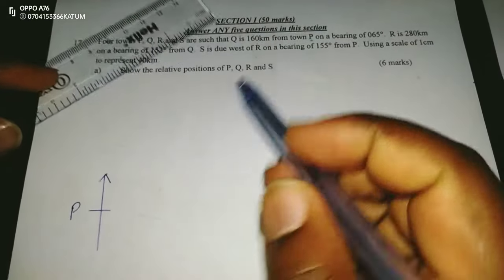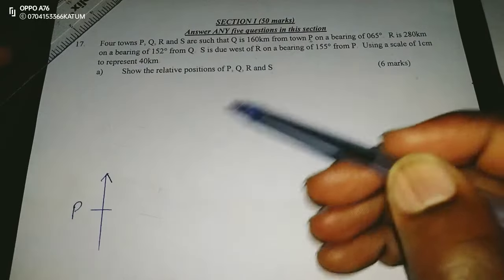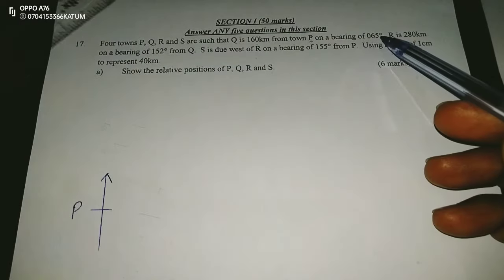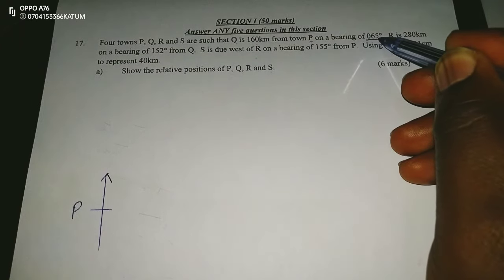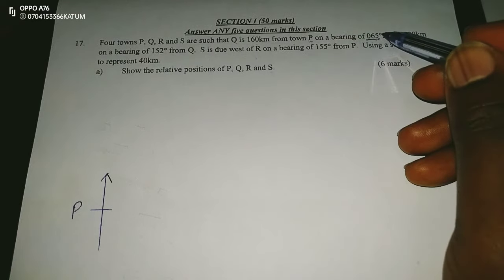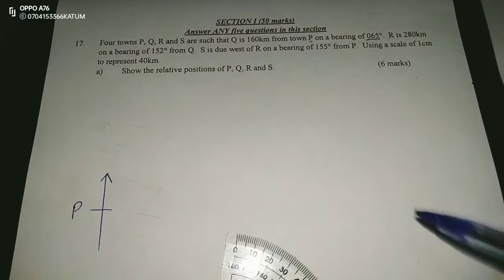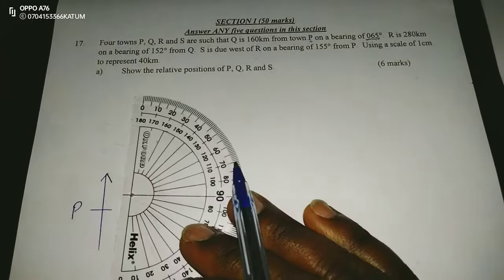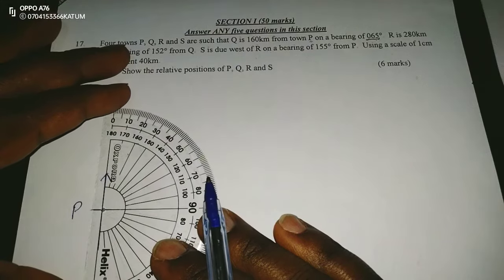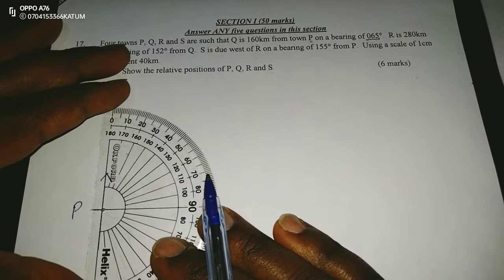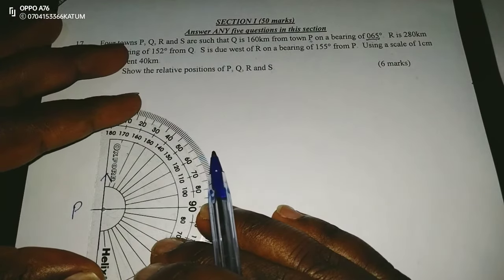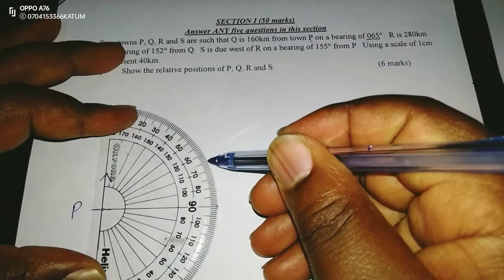Now we are told that Q is 160 from where we are, which is P, on a bearing of 65 degrees. So I'm going to measure 65. When the angle is 065, it means this is an angle of 65 degrees strictly from the north and in the clockwise direction. Therefore, I'm going to measure 65 degrees from the north in the clockwise direction. Therefore, 65 degrees is going to be here.